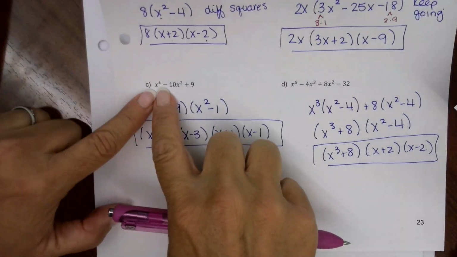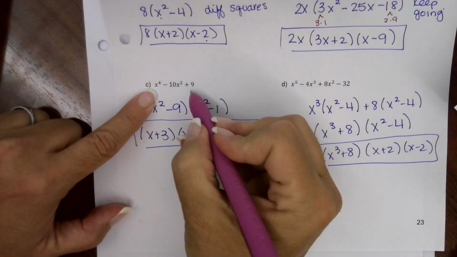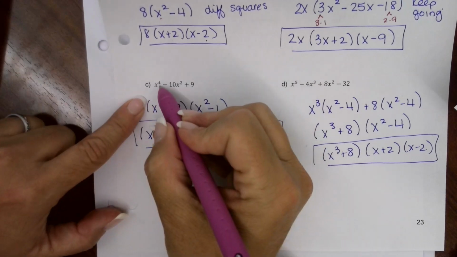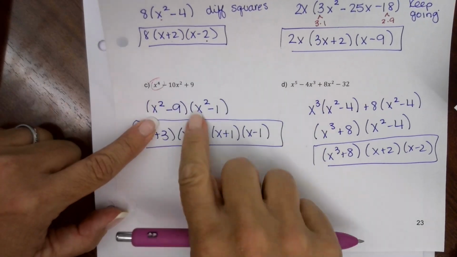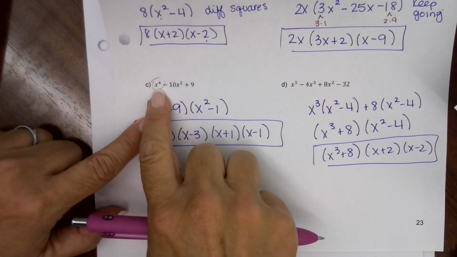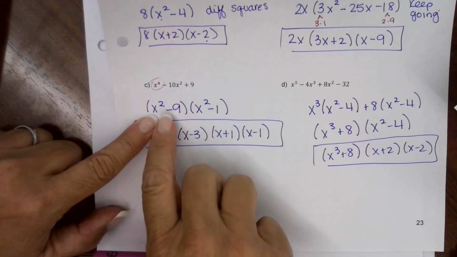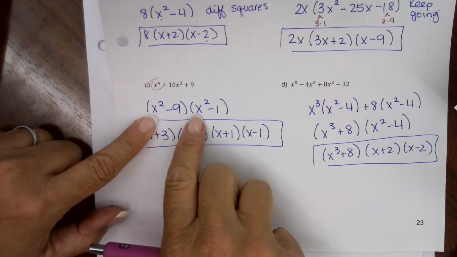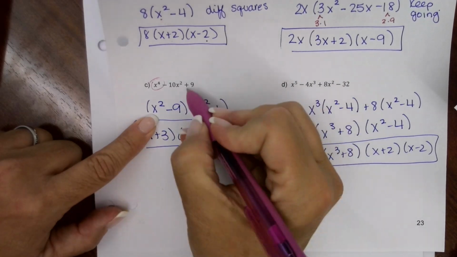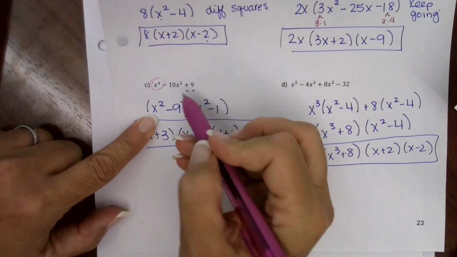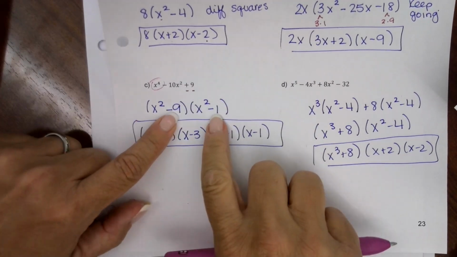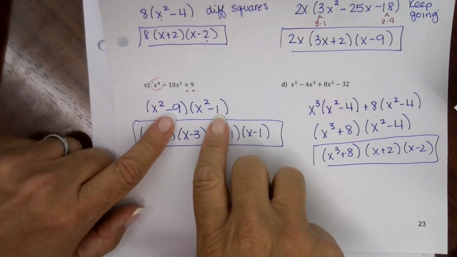So when I look at this, I can pull this out. So my term here is x squared and x squared because I have 4 of them. It's not just x squared, it's x to the 4th. So I have 2x squareds. And then because this is positive, I know my signs are going to both be negative because this is negative. So negative 9 plus negative 1 is negative 10.